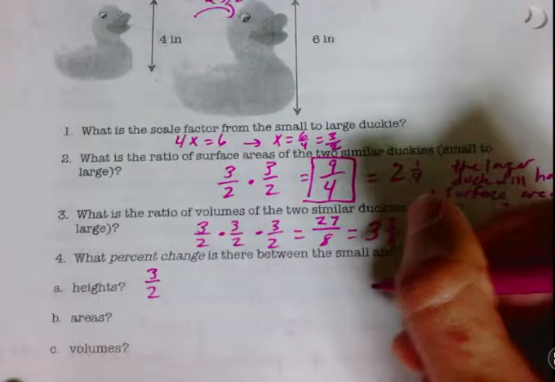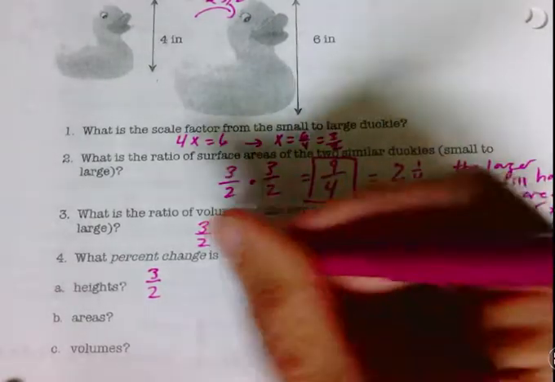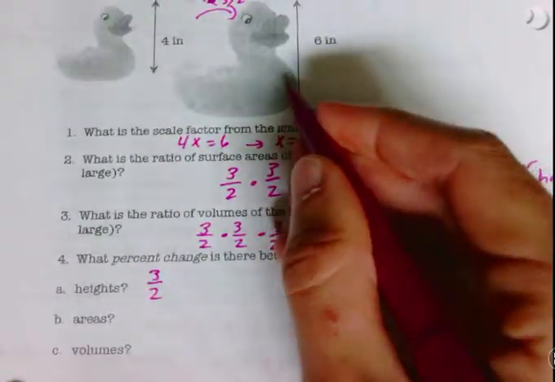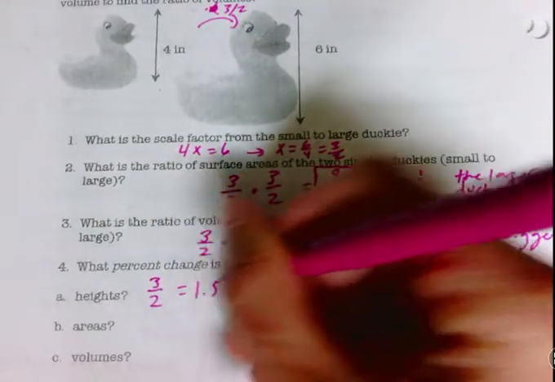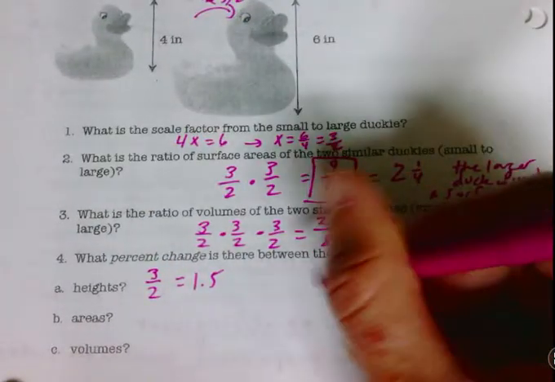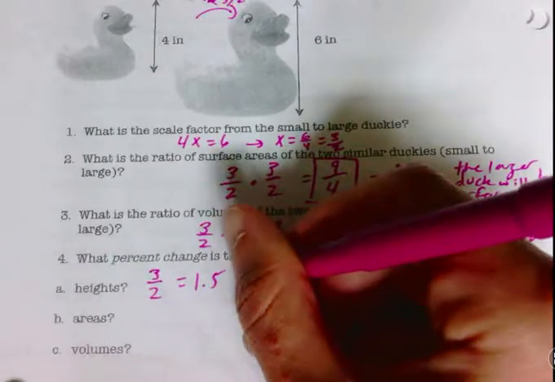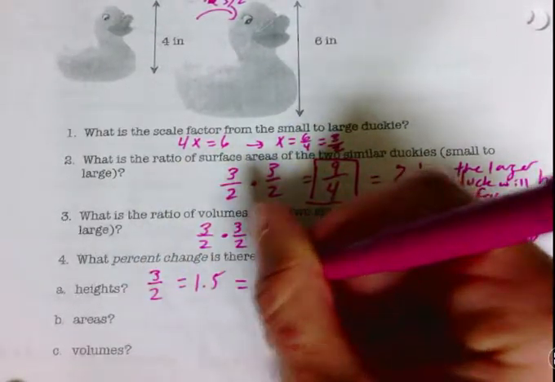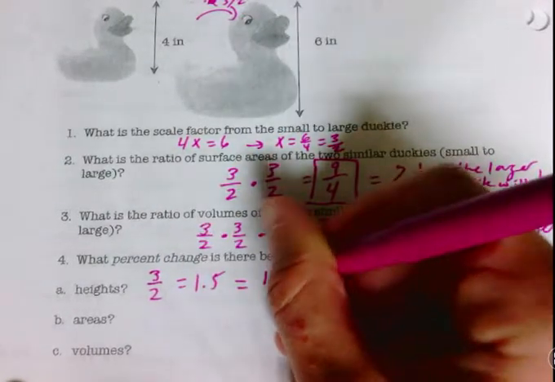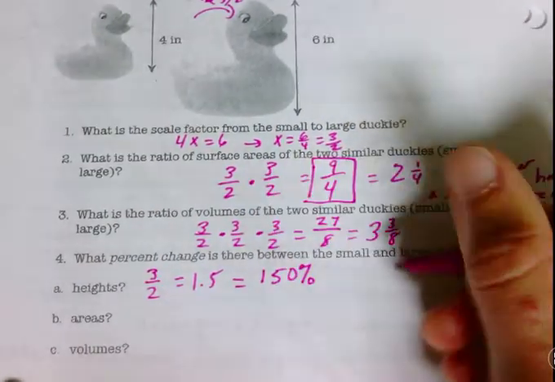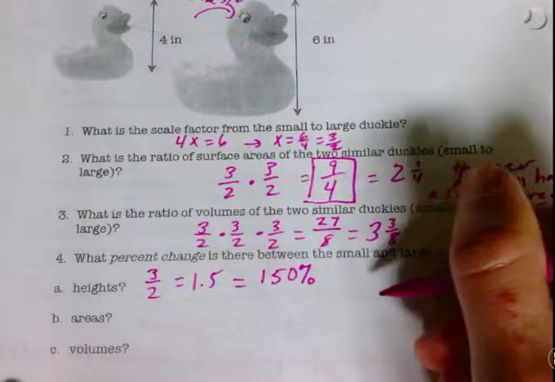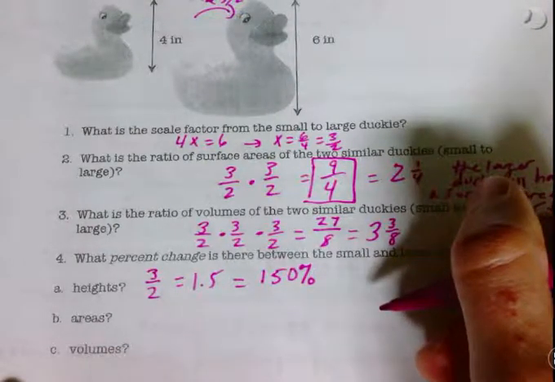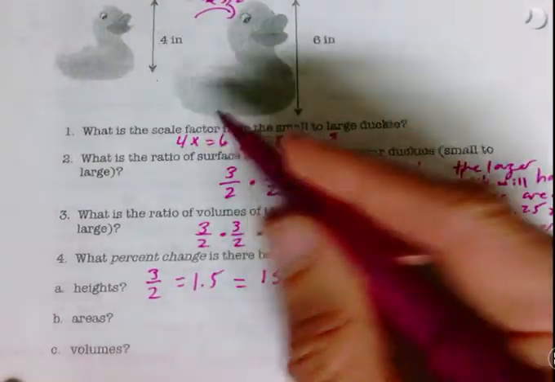So 3/2, when I want to think about percent change, this one's 1.5 times bigger as a decimal. 1.5 times bigger is equal to how many percents? Well, 1 represents 100%, and 0.5 represents 50%. So this is going to be 150% of the original.